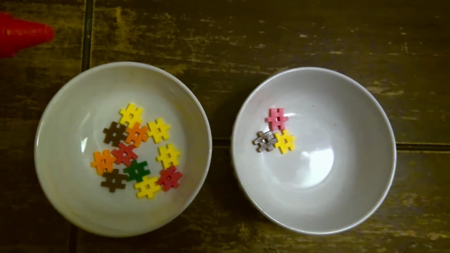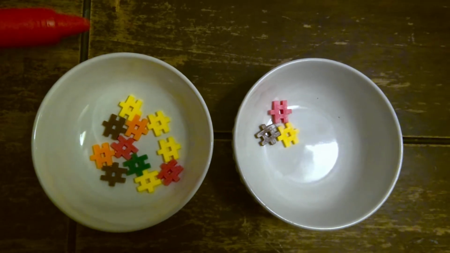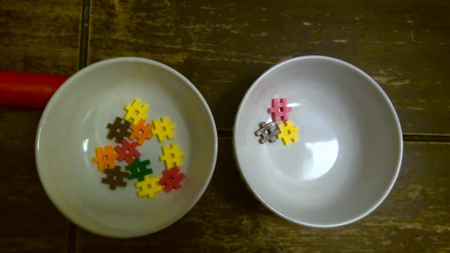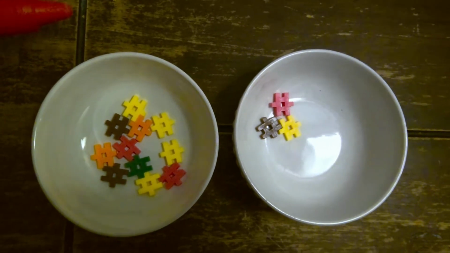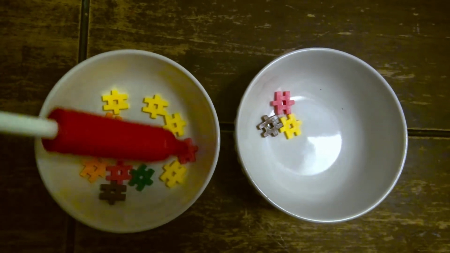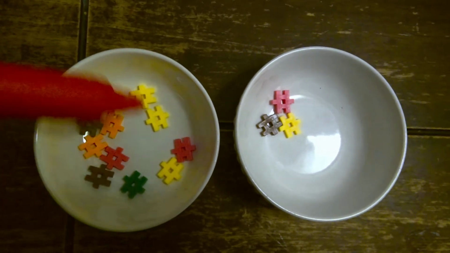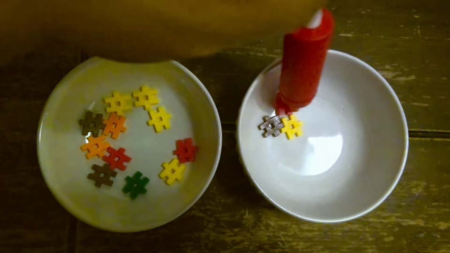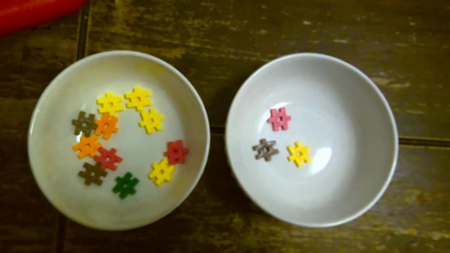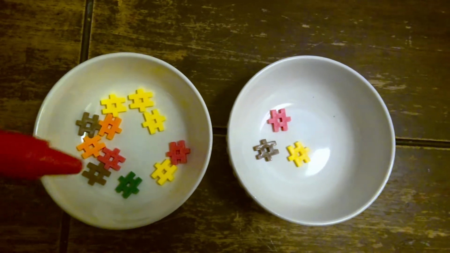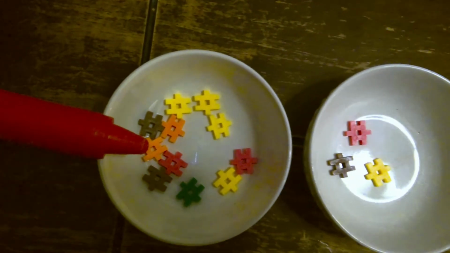So here we have two groups of objects that I think we can spy with our little eye very easily which group has more and which group has less. We have some puzzle pieces here, and in this bowl we see there's lots of puzzle pieces. Meanwhile, in this group, we see just a few puzzle pieces. So I think it's very easy for us to spy with our eye that this group has more objects and this group has less objects. You're doing a great job.